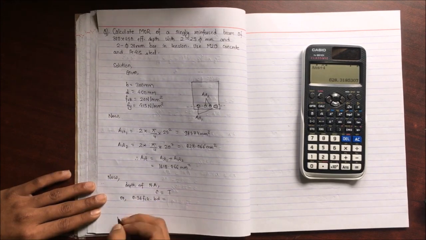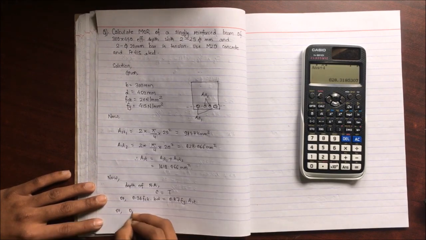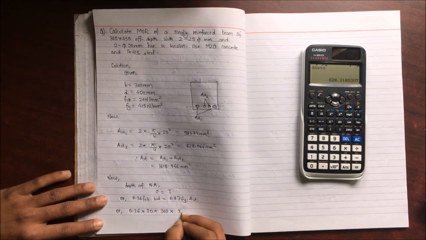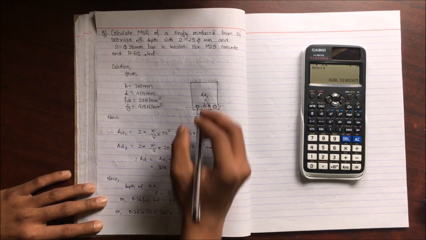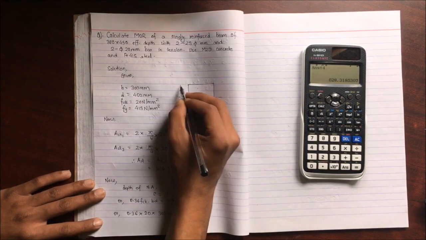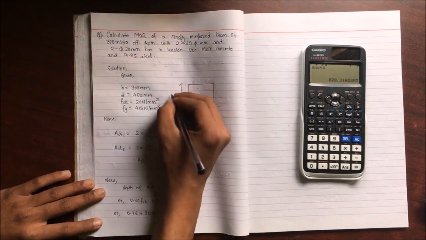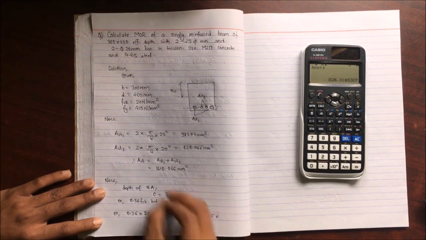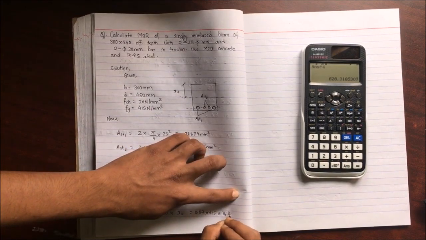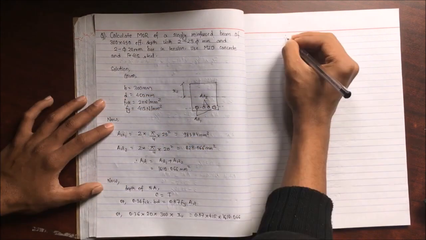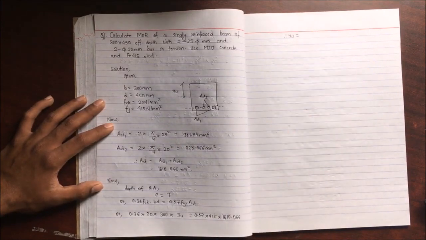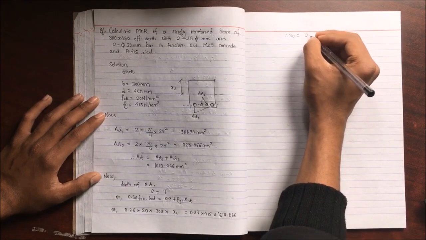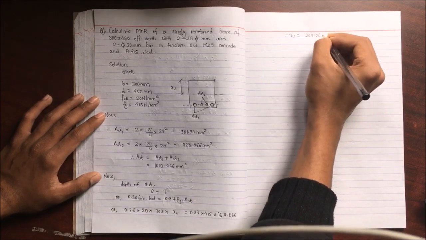at neutral axis C is equal to T, and for the compressive force we have 0.36 FCK B into D and 0.87 FY AST. Make sure that D is the depth, and up to neutral axis it is XU. So 0.36 into 20 into 300 into XU is equal to 0.87 into FY, which is 415, into AST, that is 1610.06 as a combined reinforcement. Now for the depth of neutral axis, on solving we get XU as 269.126 mm. This is the actual depth of neutral axis.